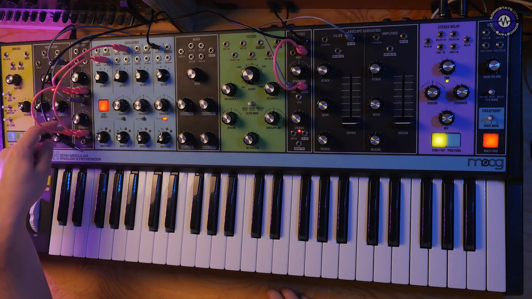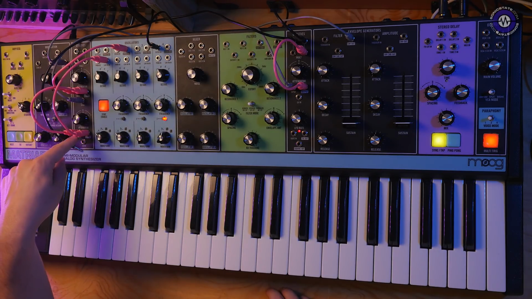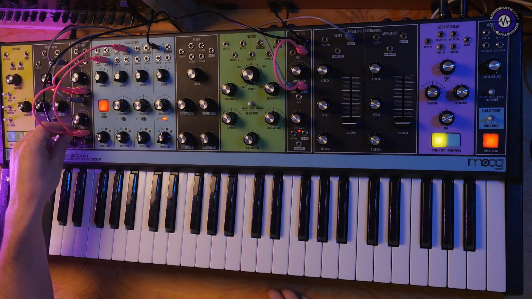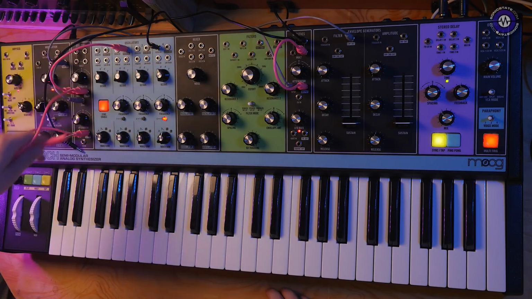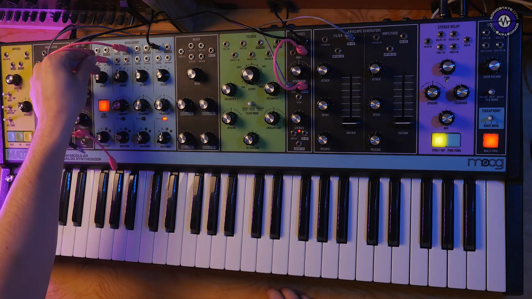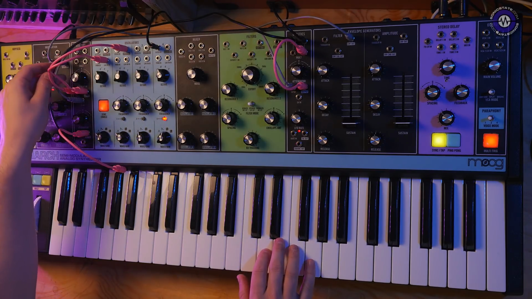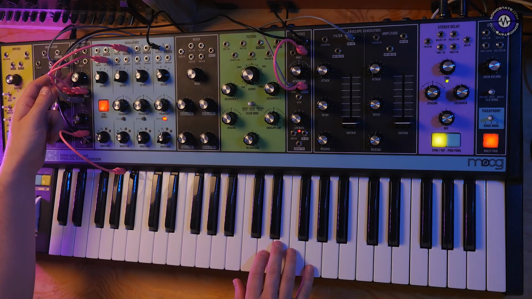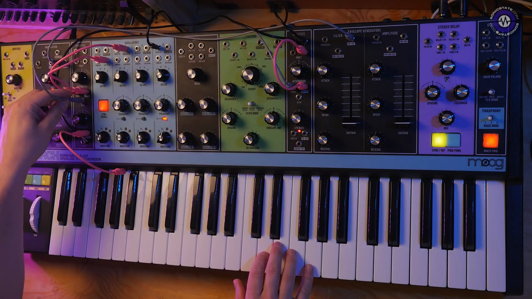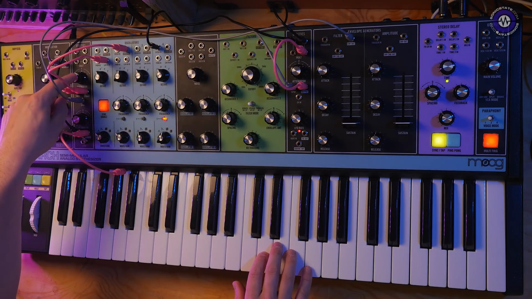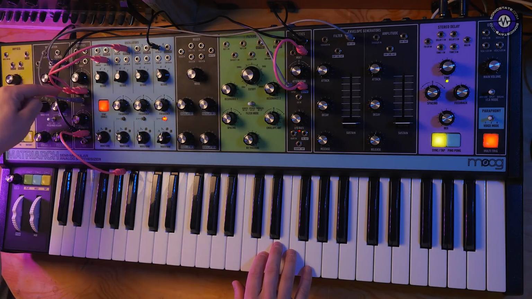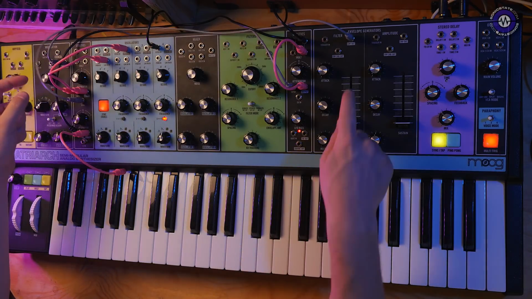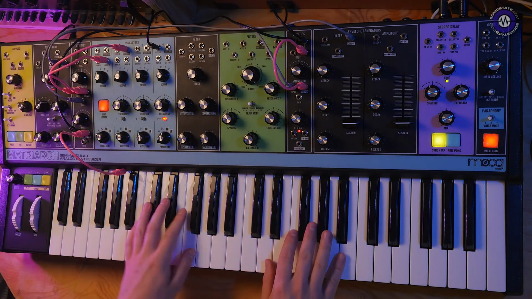Now this is also going through the other attenuator just to give us more range. So if I was to take that out and we just go straight into here, it can get pretty wild. We're also CVing the depth of this FM modulation with the filter envelope here.